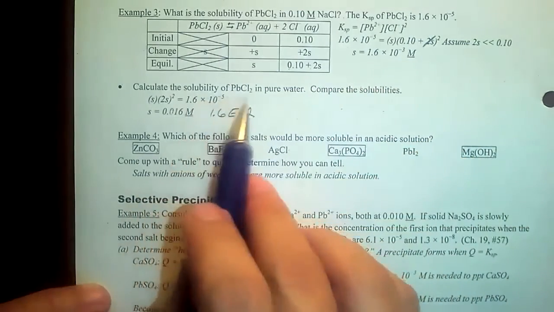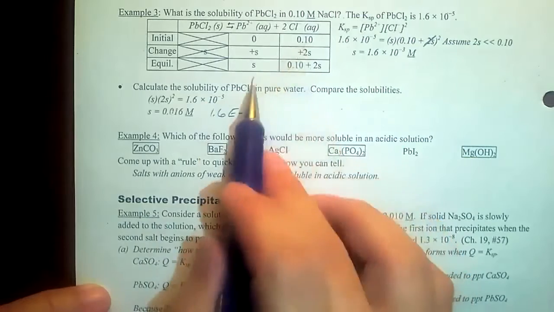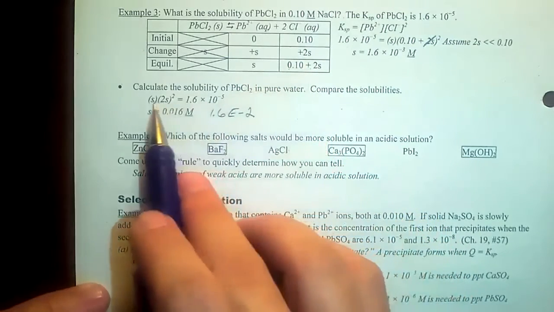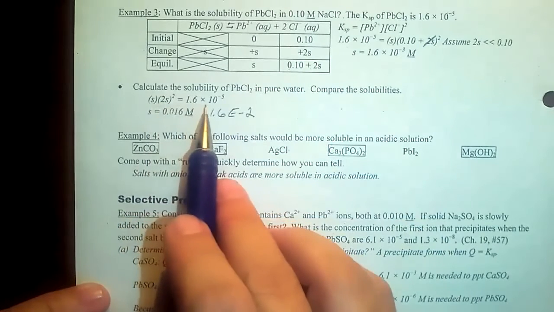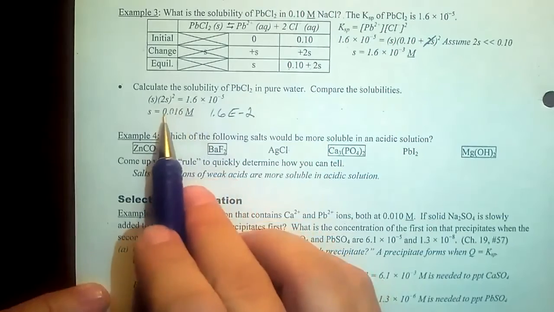So what would it have been in pure water when I start with 0? I'm going to mentally say, oh, okay, this time this is 0, this is 2S, so I just end up with 2S here. And I'm back to this really common form where I get 4S cubed. Here's my KSP. I divide by 4 and take the cube root.